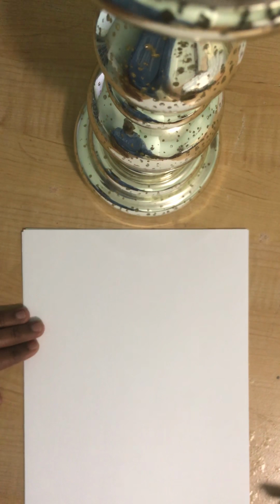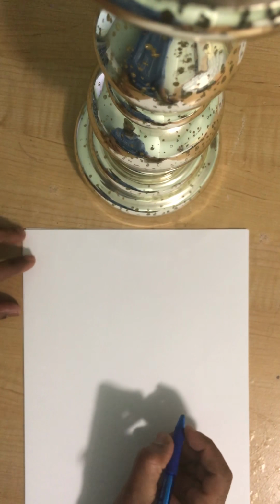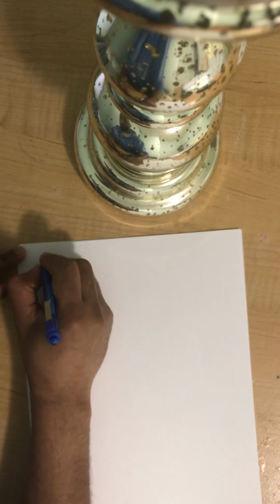Hi everyone, today I'm going to talk about surface area, which is section 15.5.